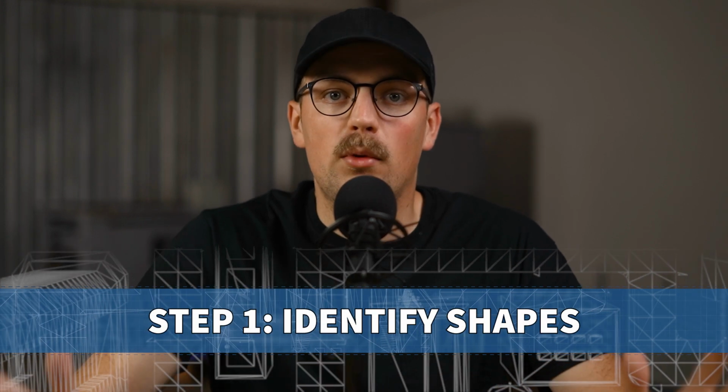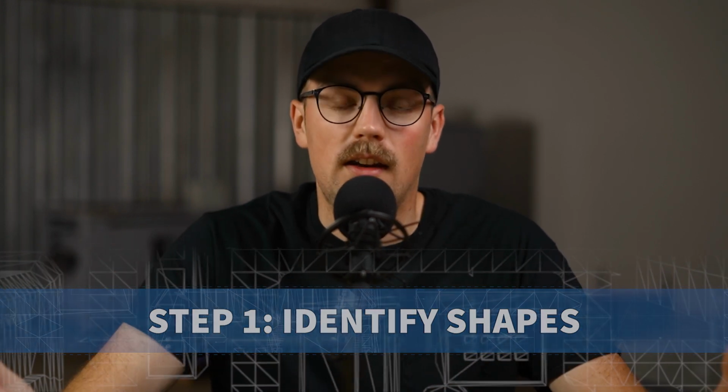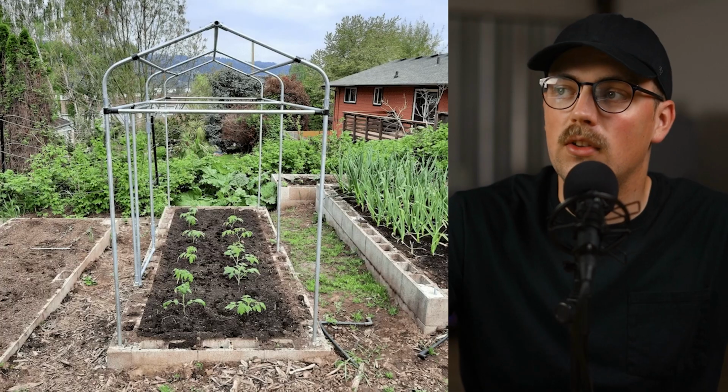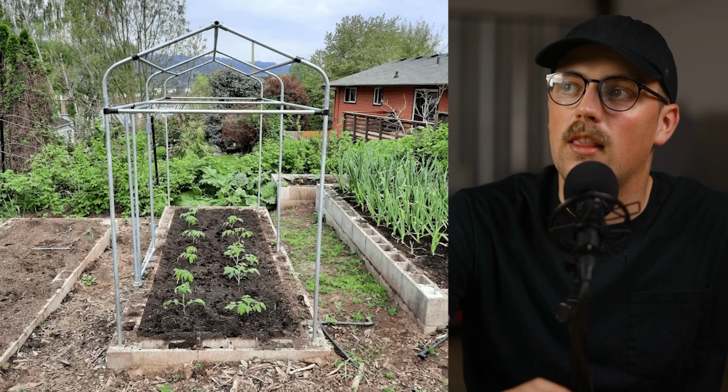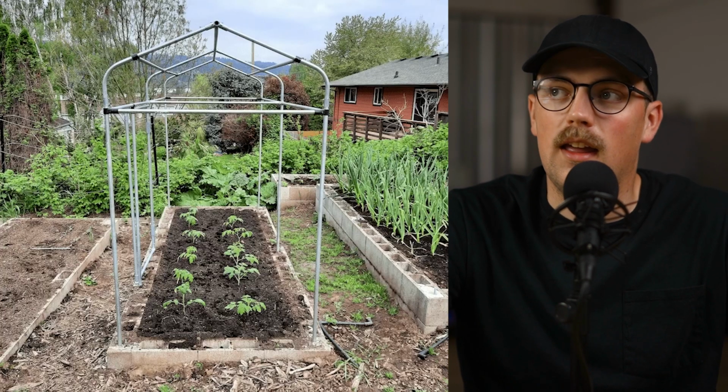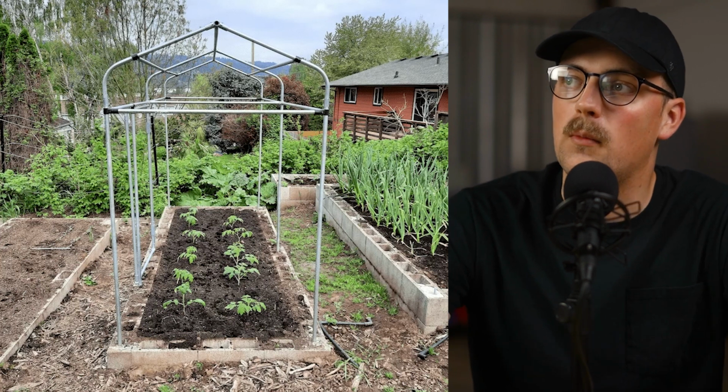Step one is to identify simple shapes, which sounds easy enough, right? And I've actually got a build example here. I like to learn by doing, so I thought we could just break down a build together. And this is an awesome greenhouse from Jeff from a while back.